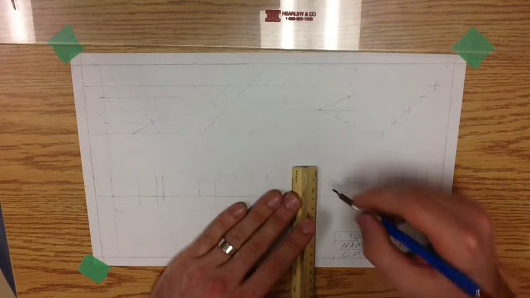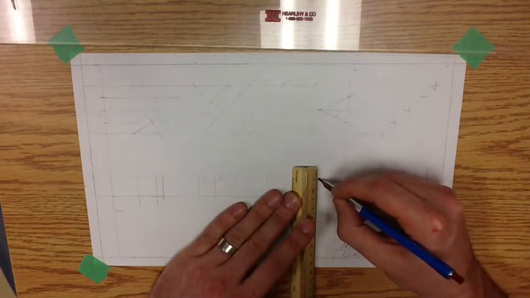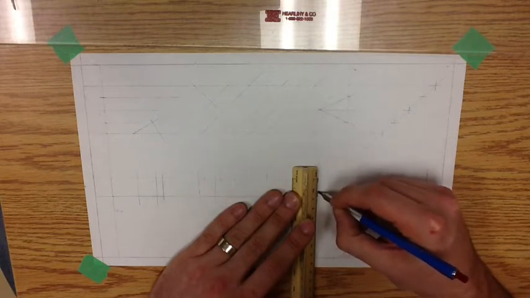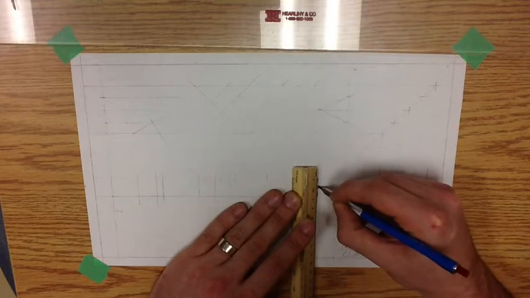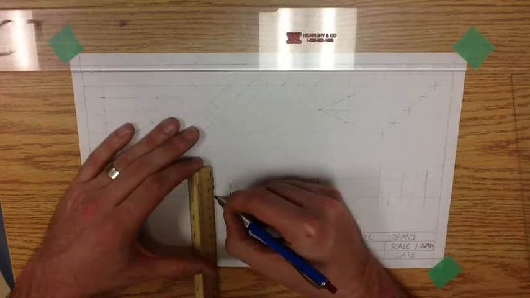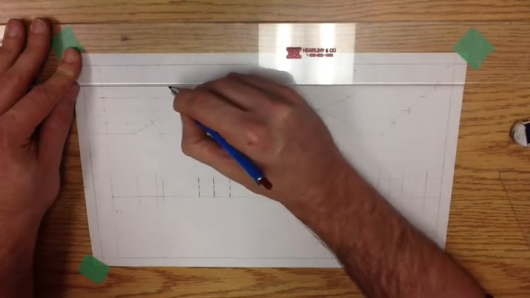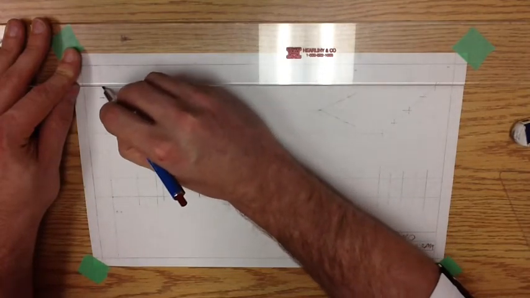Before we begin, we're going to make sure that we have a nice sharp pencil and our T-square and our page is laid out correctly so it's nice and square. I'm going to start by drawing the hidden lines on the front view, and then we're going to move to the top view and start drawing all our object lines.